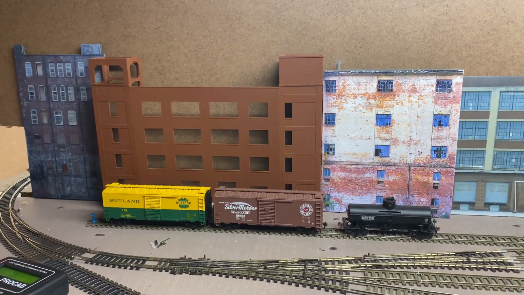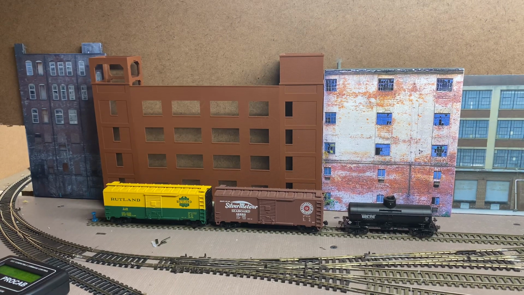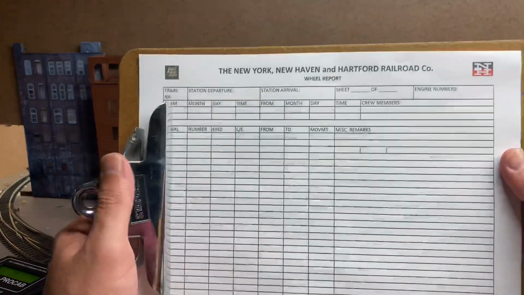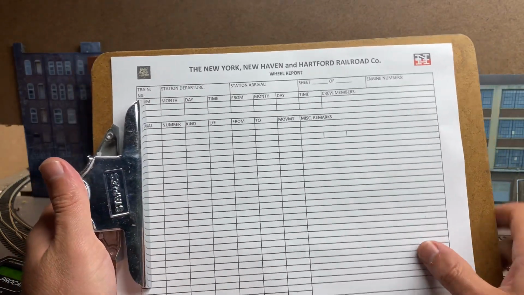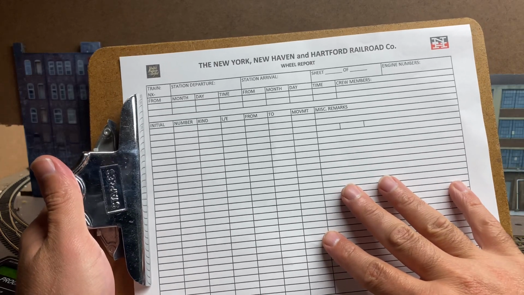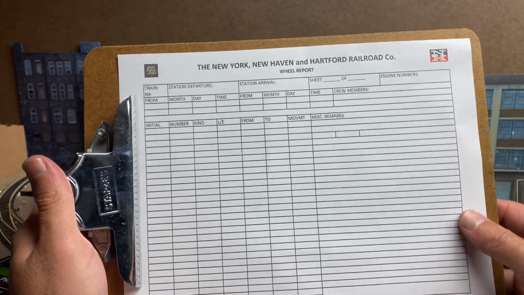So let's talk about how I'm going to operate this layout. Like my other New Haven layout I had, I used switch lists. So I decided that's exactly what I'm going to do on this one. Just to show you an example of what it looks like, this is a wheel report or switch list, and it was based off of a real switch list from another railroad.